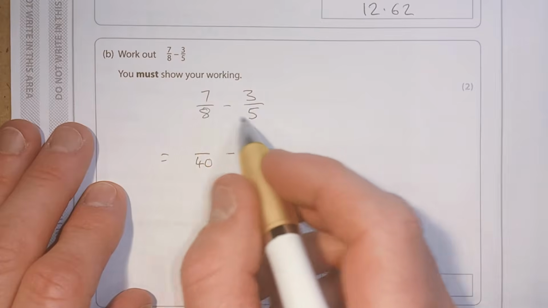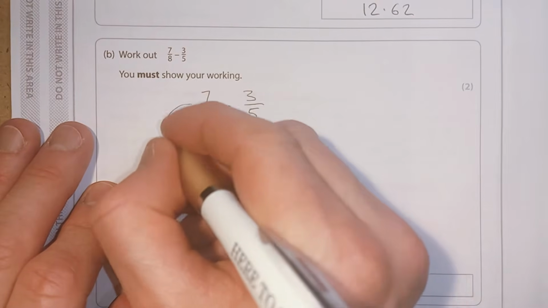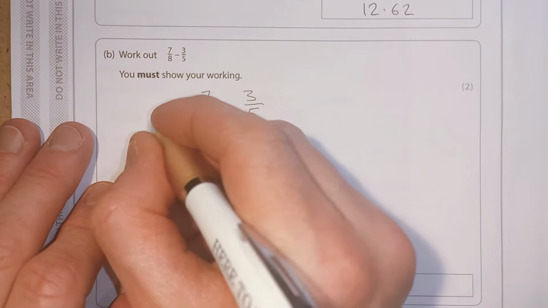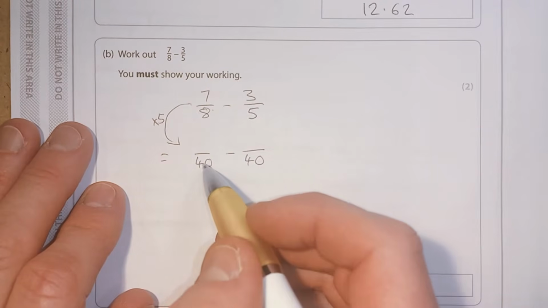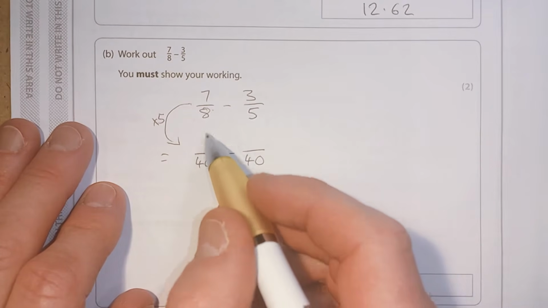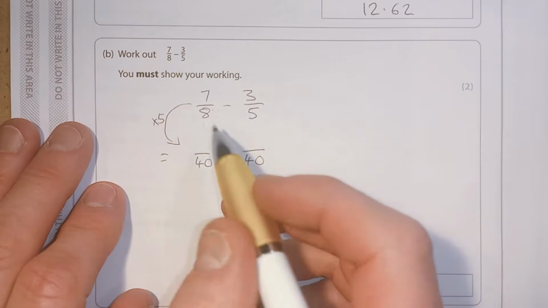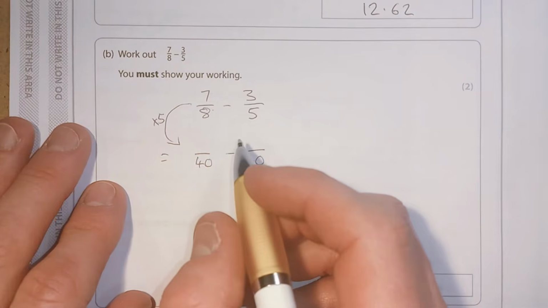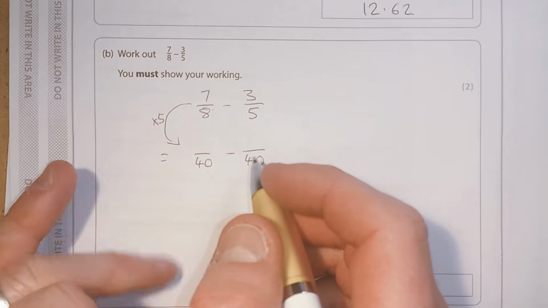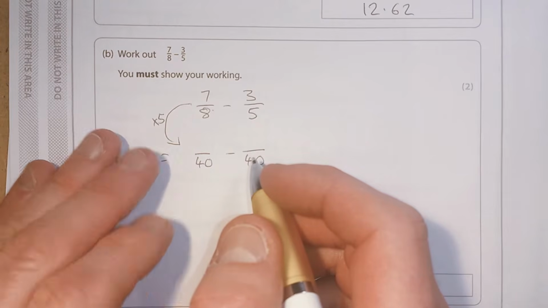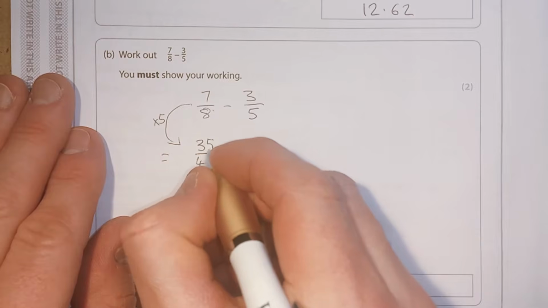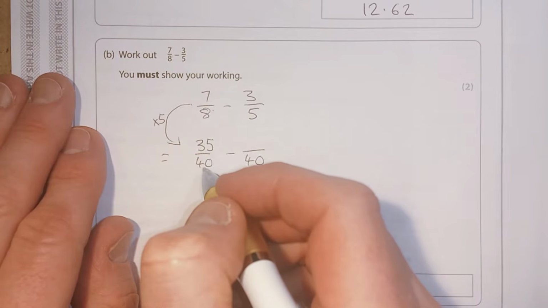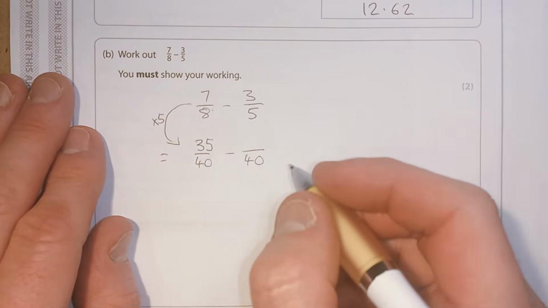Okay. And we said 5 8s are 40. So what we're doing is we're multiplying the top and the bottom by 5, because 5 times 8 we said is 40. So if we want to keep the value of the fraction the same, we need to do 5 times 7 as well. So we've got 7, 14, 21, 28, 35. So we're saying 7 eighths and 35 40ths are equivalent fractions.